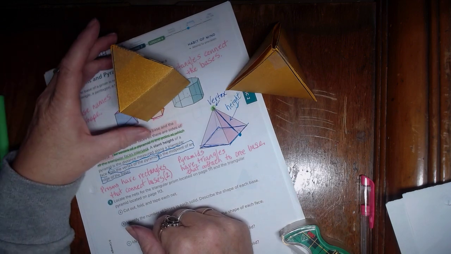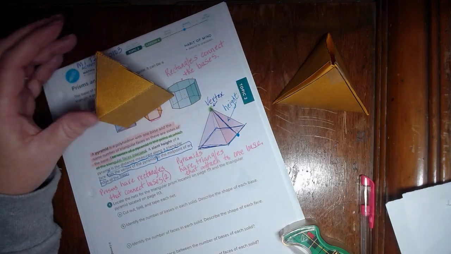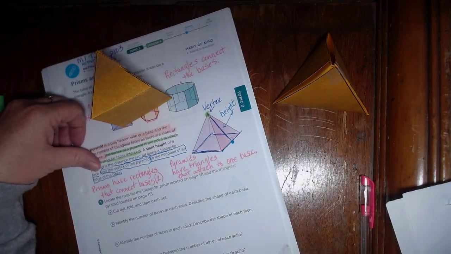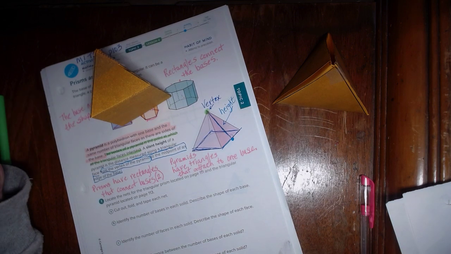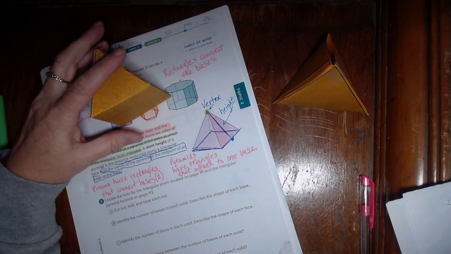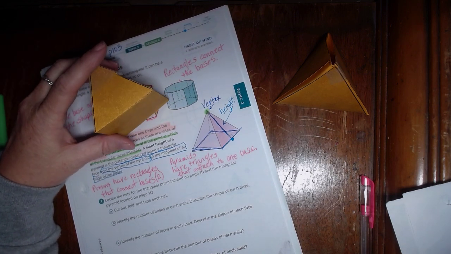Okay. All right, so let's answer the questions. Number 1B says, identify the number of bases in each solid. Describe the shape of each base.